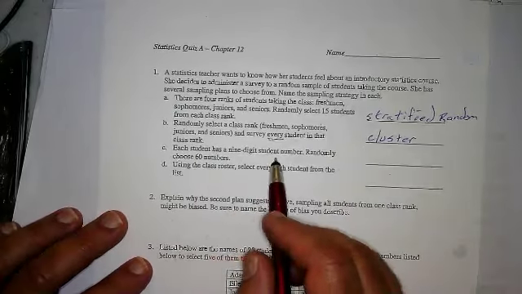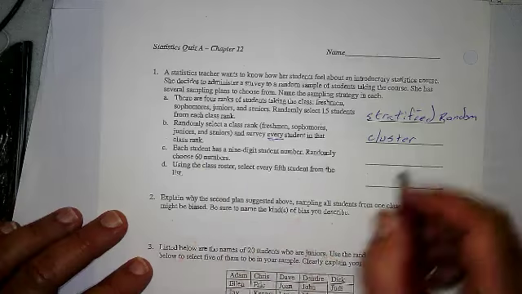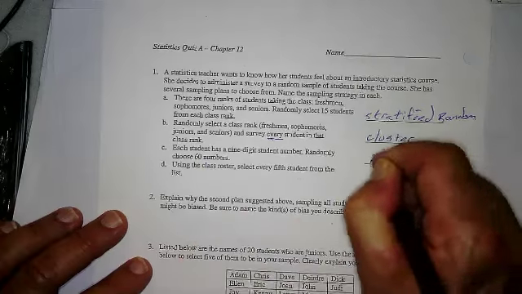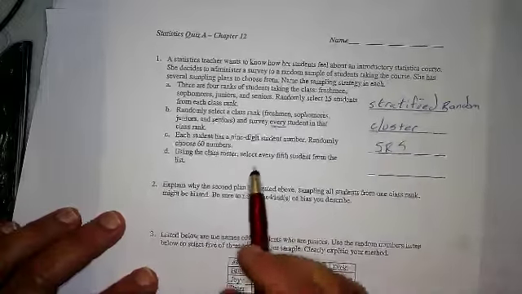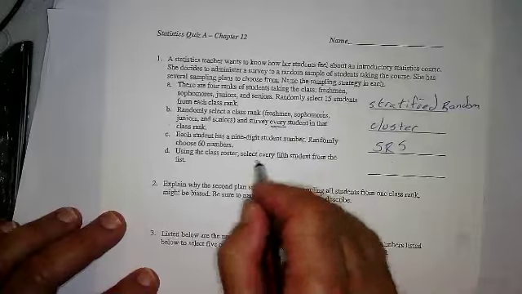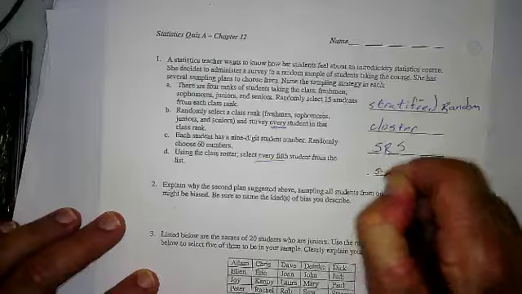Give every student a 9-digit number, and then randomly choose 60 numbers. That is a simple random sample. And then on this one, using the class roster, select every 5th student. Every 5th student, so that's a systematic sample.